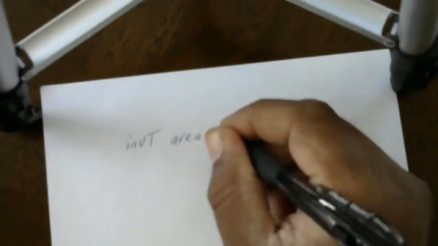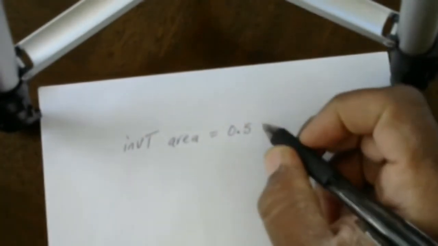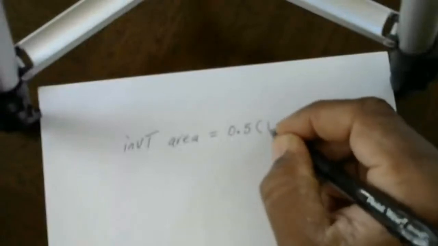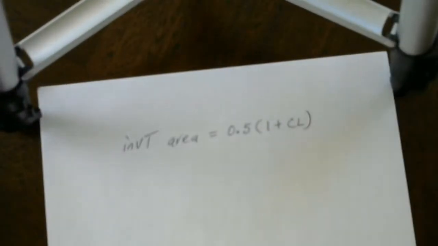Here's my formula for the area. The area is equal to 0.5 times 1 plus the confidence level. How does that relate to our problem?